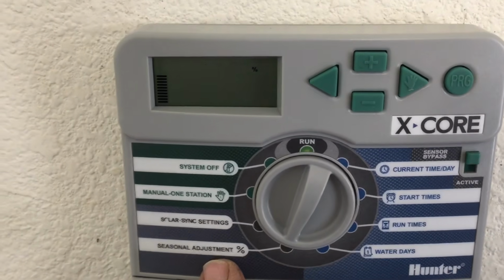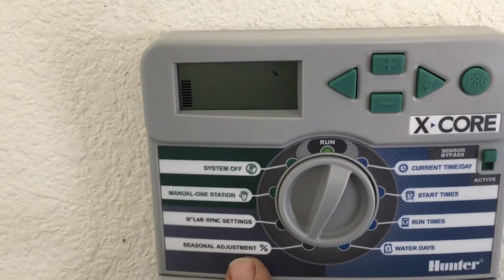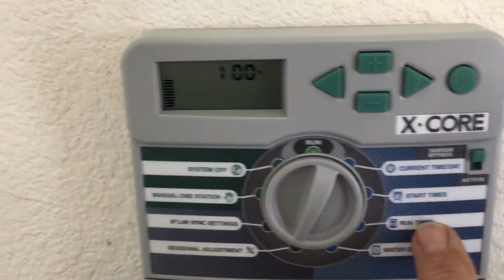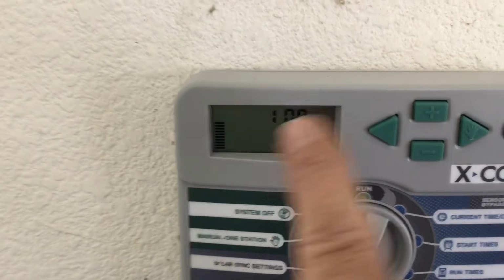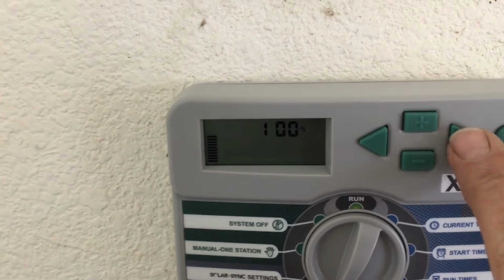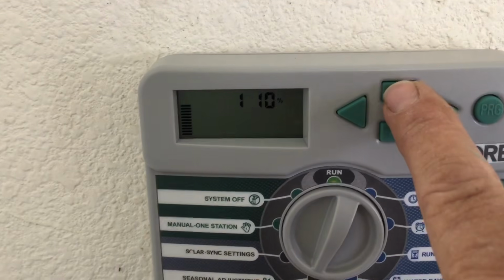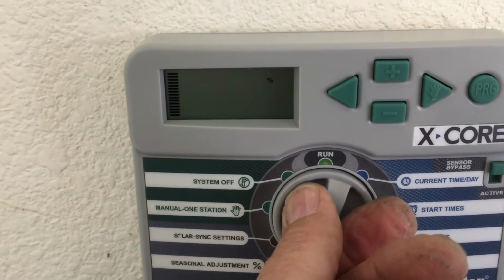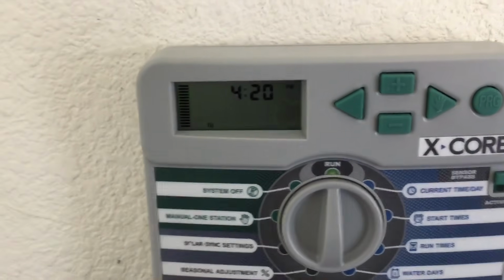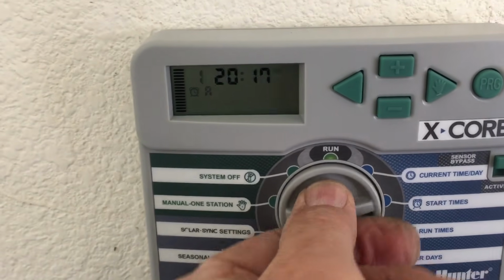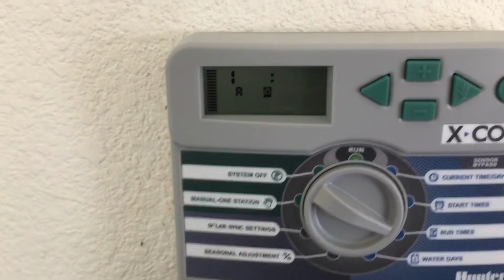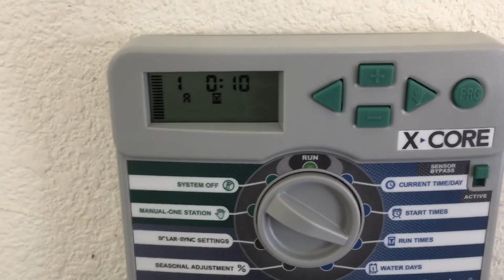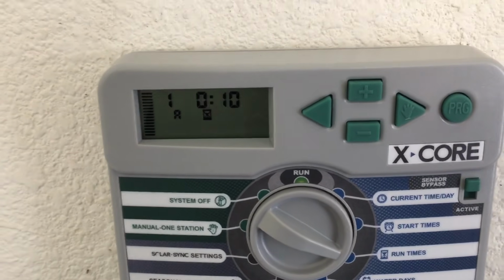So instead you can come down here to season adjust. It's normally at 100%, so it'll do what we told it to do here, and instead we can come up and use the plus sign. Now watch the lines, they'll move with me. We can use the plus sign and increase it to 150%, if that's what we want. Take the dial, put it back to run. Now just to check yourself for funsies, come down to your run times, and there's our original 7-minute run time for zone 1, plus 50% more run time. So it added 3 more minutes.